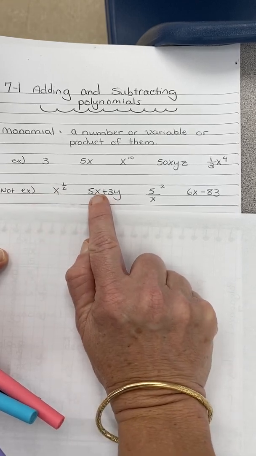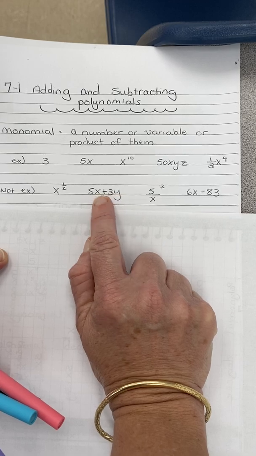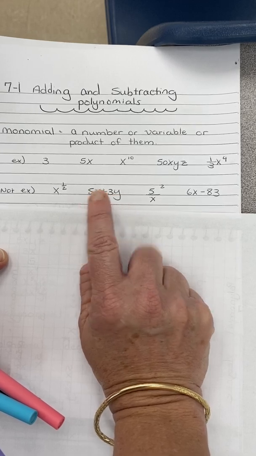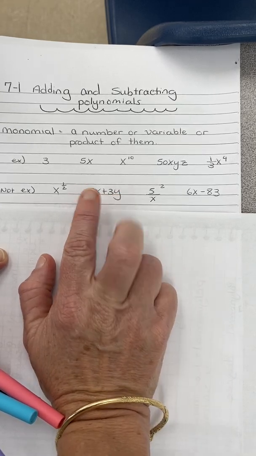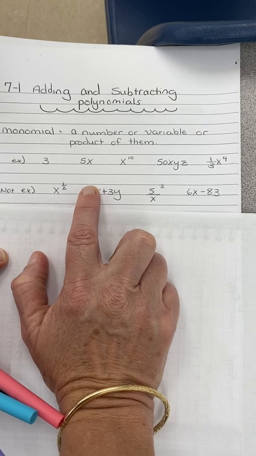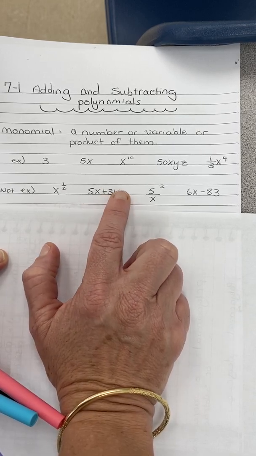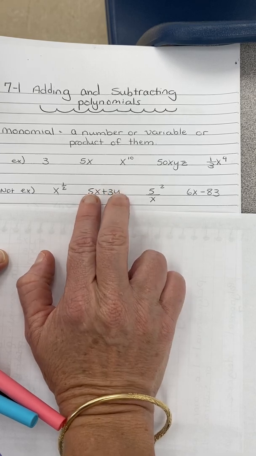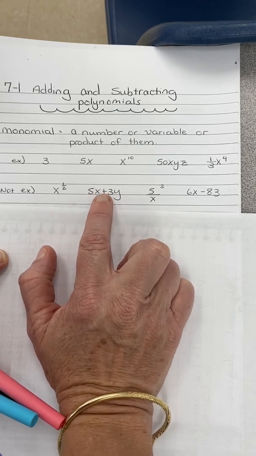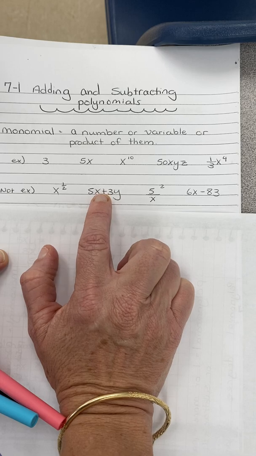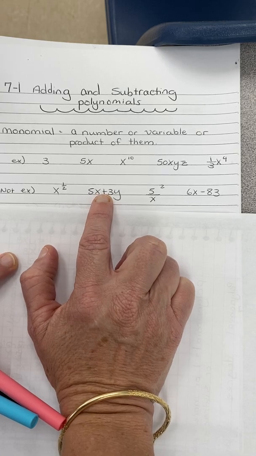Okay, so if you look here, this is also not a monomial. Mono is 1, and if you notice here, it's like 2 clumps. This 5x is all being multiplied together, and the adding sign is showing, and then this is being multiplied. So we have 2 clumps here. So it's not a monomial because we have an adding. The same thing would happen if there was a subtracting.